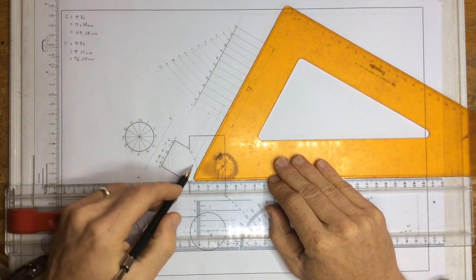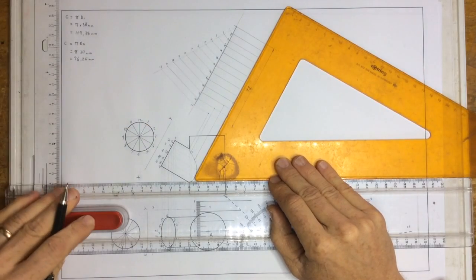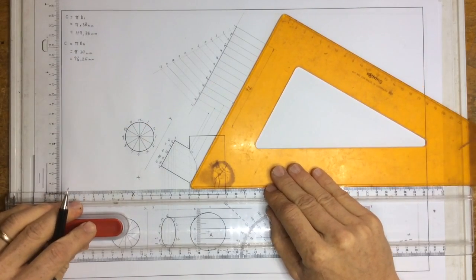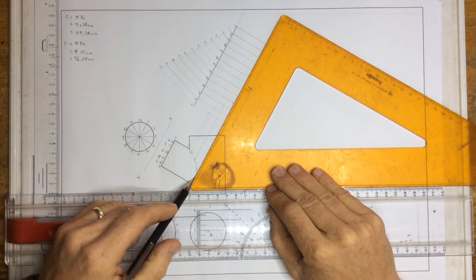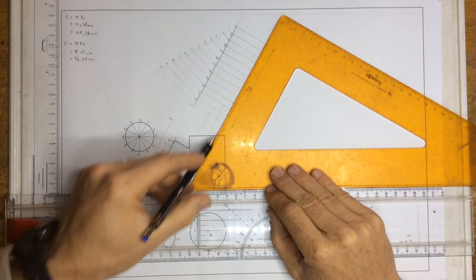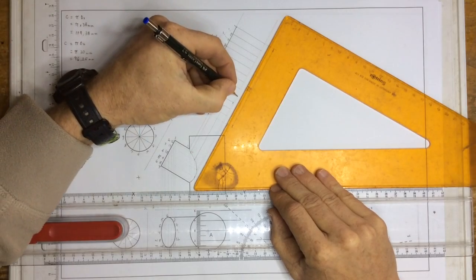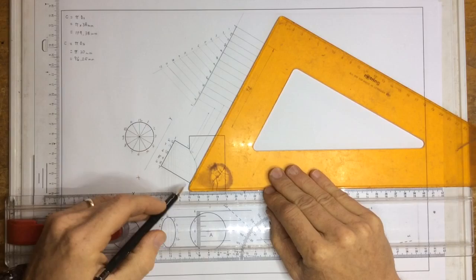Line 4. There's your mark. Line 5 should be slightly over there. There's your mark. Line 6.